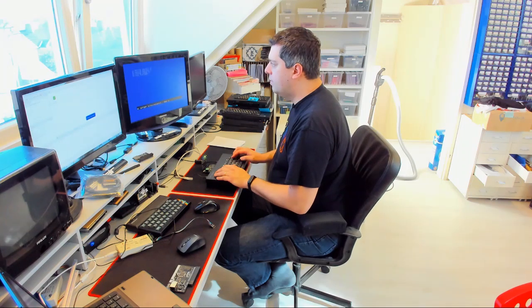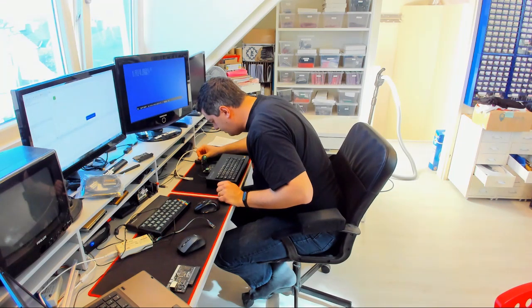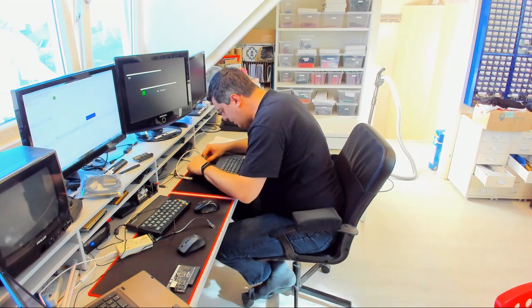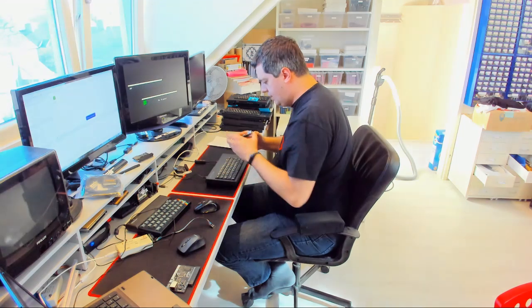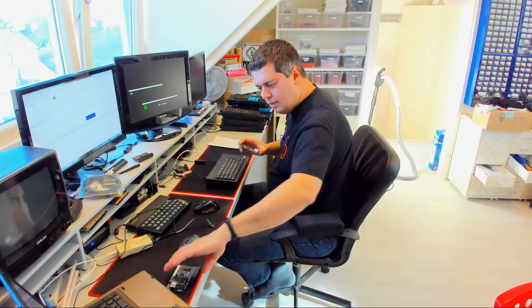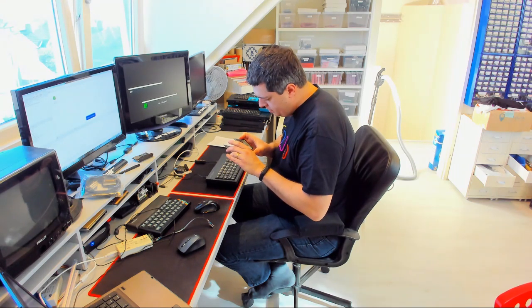Let's try this again. Right field. Come on. Why? Why? Right field. I have no idea why. This didn't happen yesterday with the other one. What are the differences between these two? Not really.